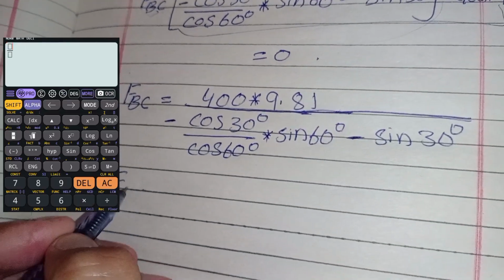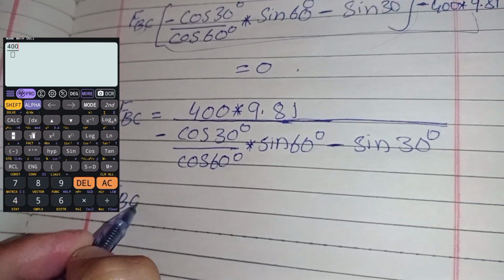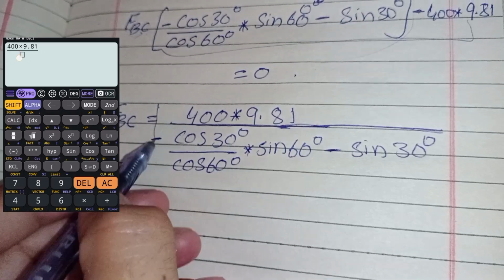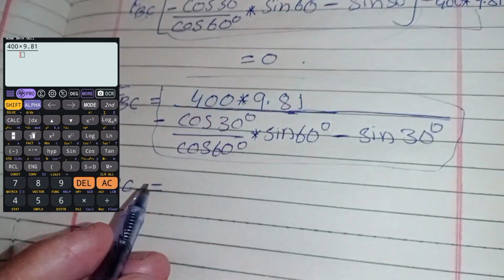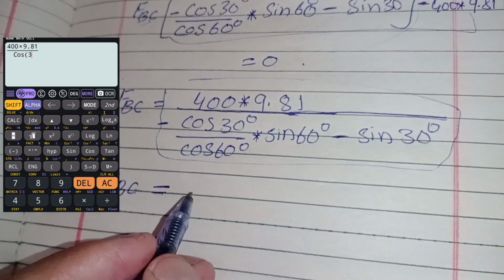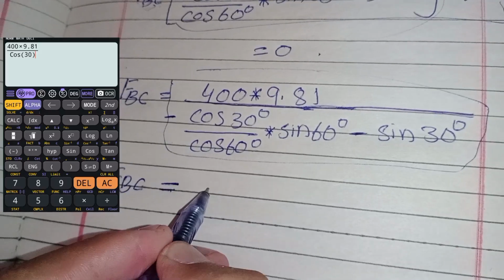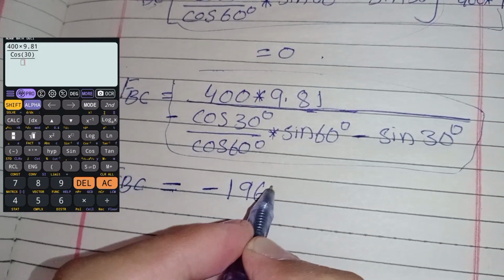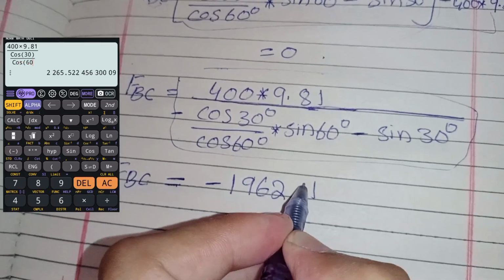So F of BC, when you calculate this on the calculator, you will get an answer of negative 1962 Newton.